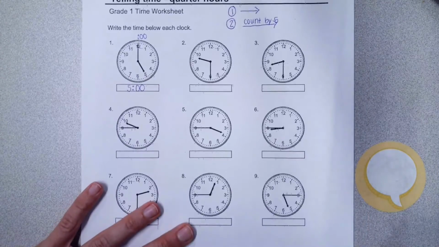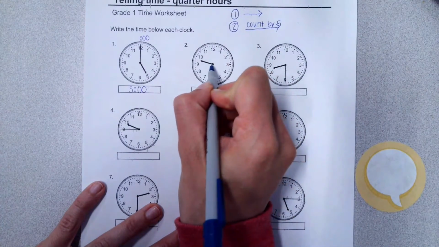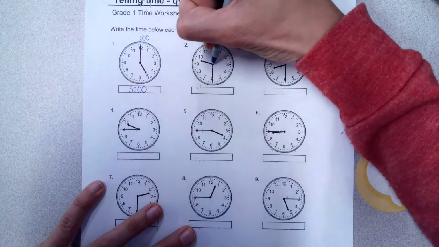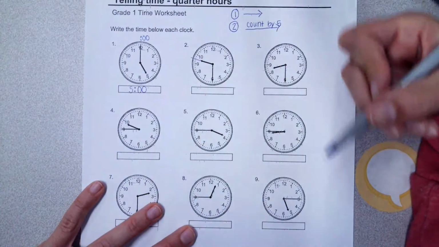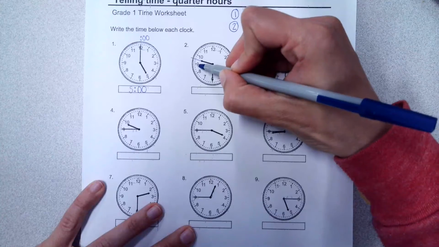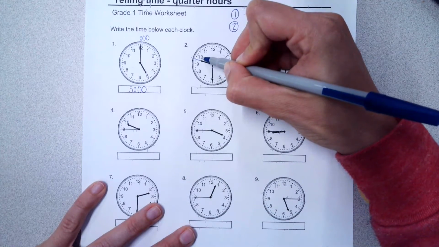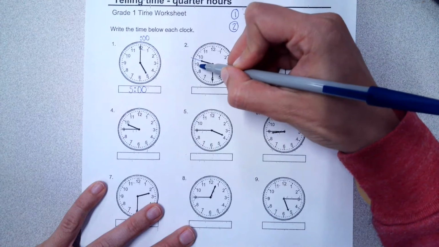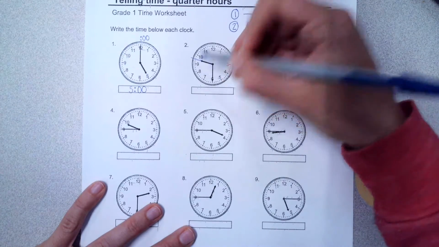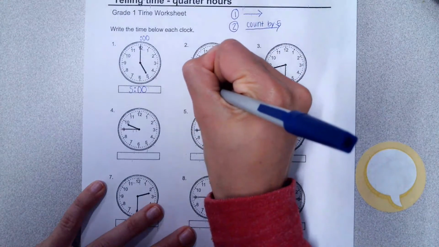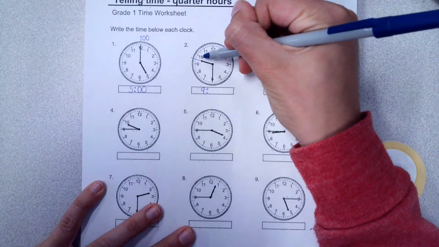All right, number 2. We look at the shorthand first. So here, my shorthand, and yes, you want to draw it out and be really careful when you draw it out. I see it's not at the 9 and it's not at the 10. So I need to write what number is smaller, 9 or 10. Which one is smaller? 9 is smaller. So this one is still 9 o'clock. It has not reached 10 yet.